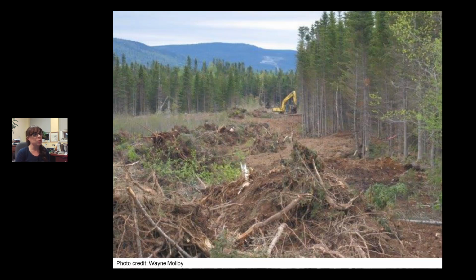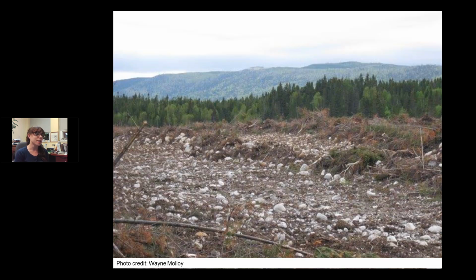Here in Newfoundland, this is one of the few places where we're actually actively still clearing land for agricultural use, and this is what that land often looks like. So we have a cool boreal climate, and as you can guess, the soils are quite acidic. And in addition to being quite acidic, the soils are also extremely stony.